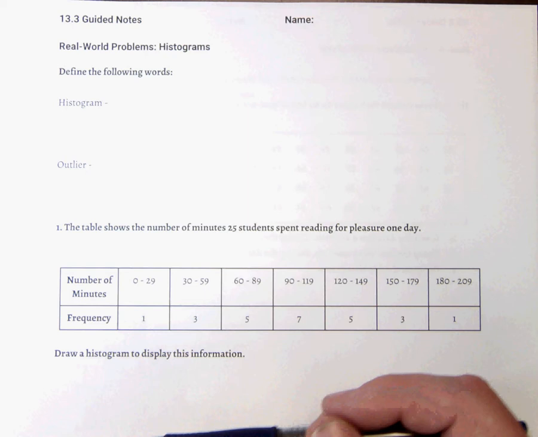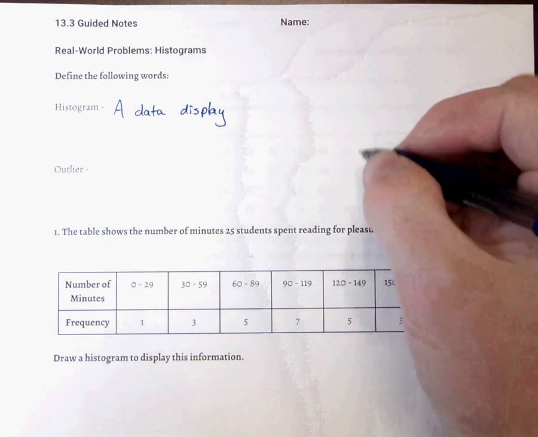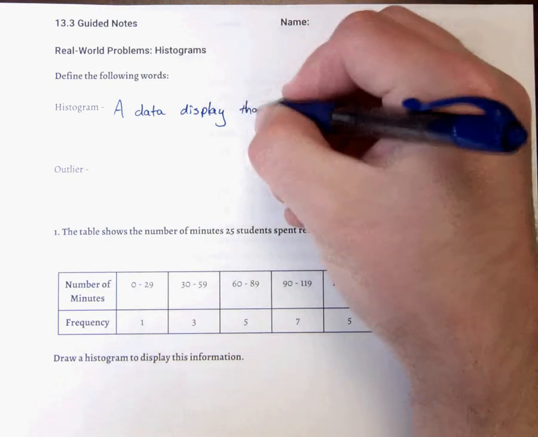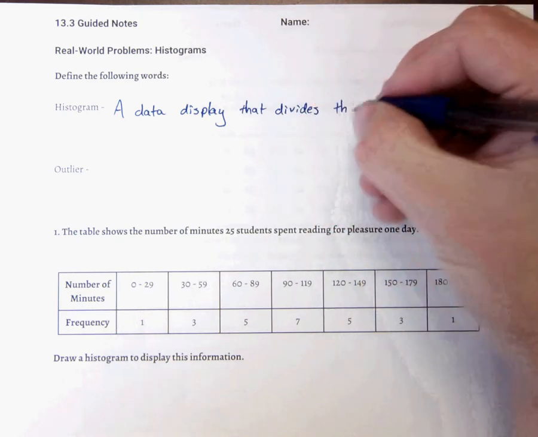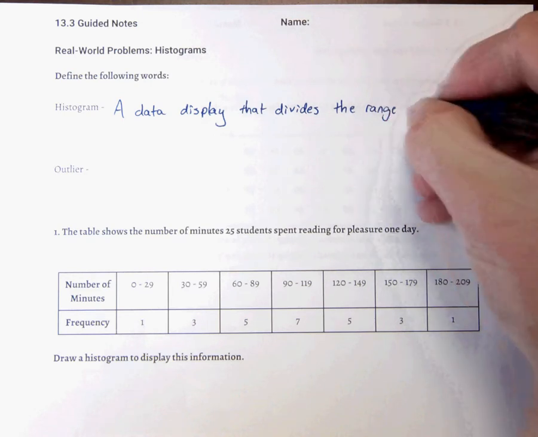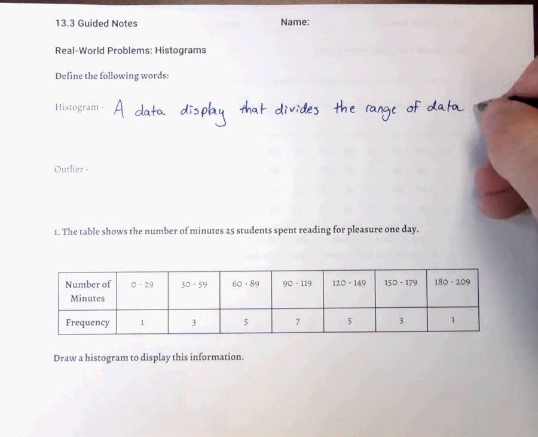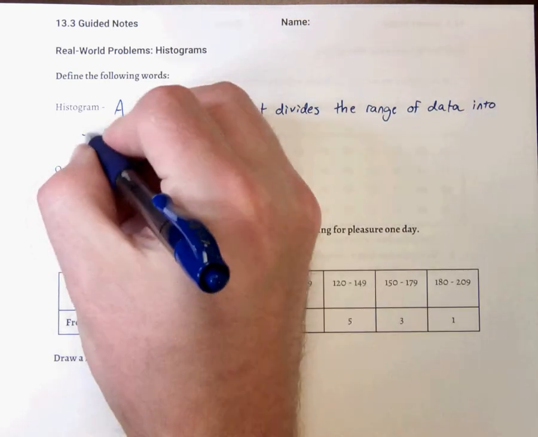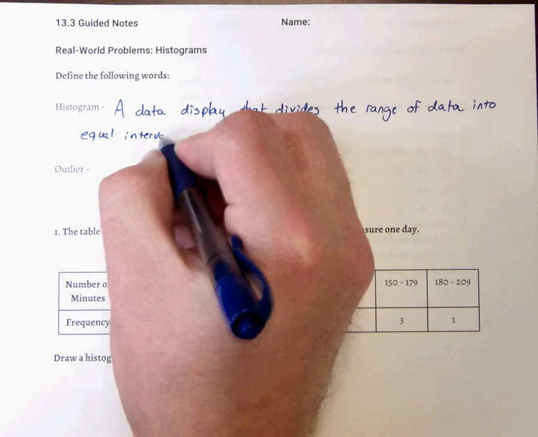A histogram divides the range of data into equal intervals and shows how often each interval occurs.